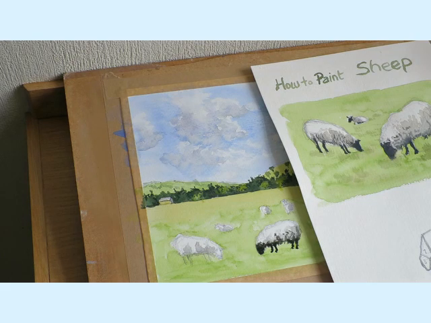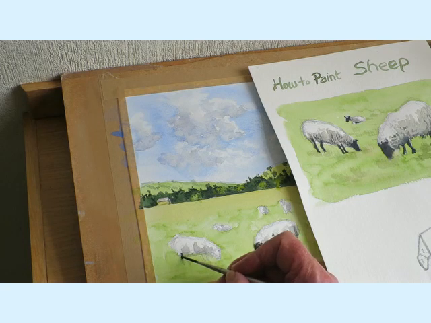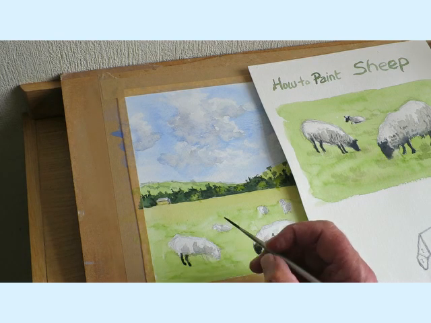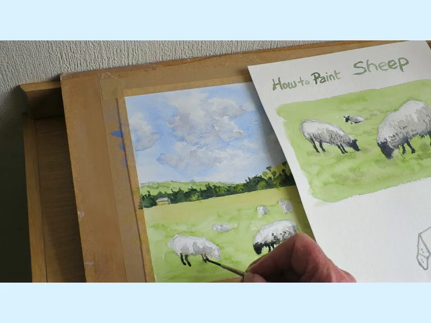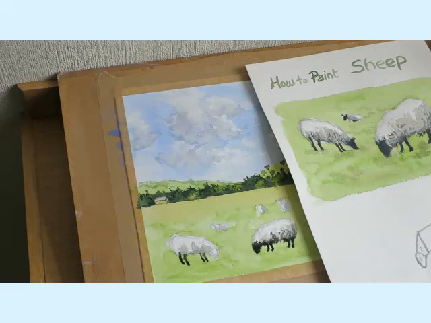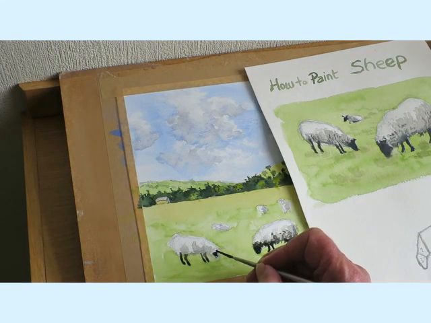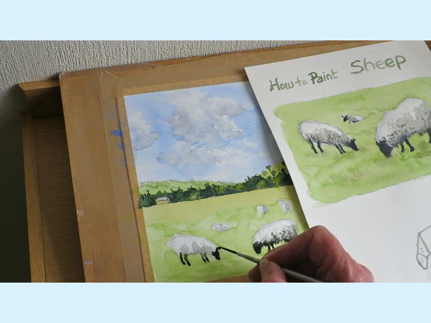Get the dark colour first for the legs. Start with this back leg. And there's another one. And then two fairly rigid at the front. And the face again. And yeah. And I think there's an ear sticking out in this one.